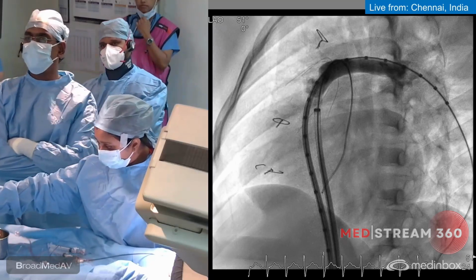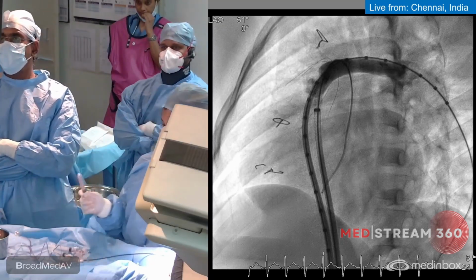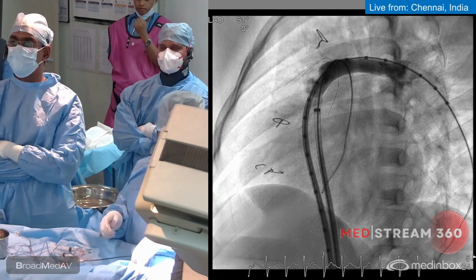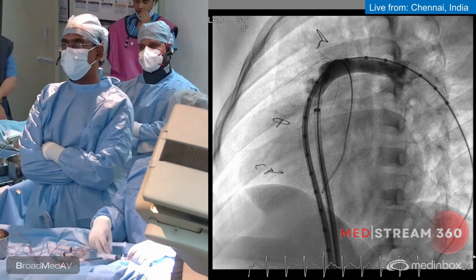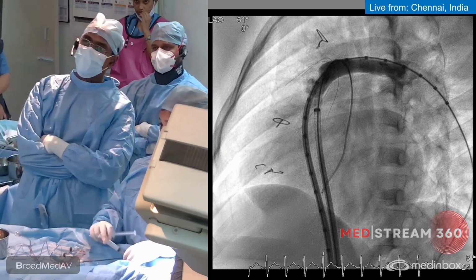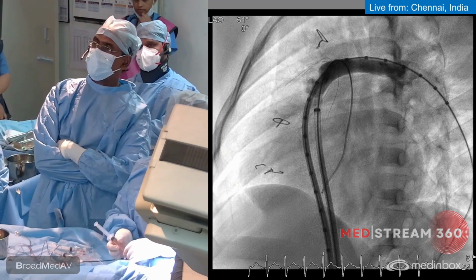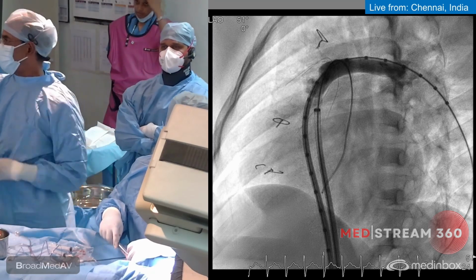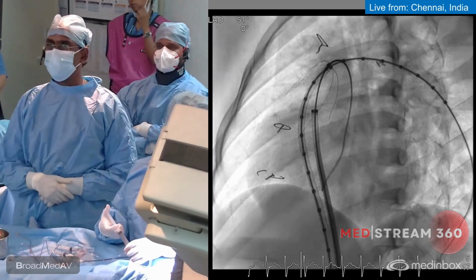Can you freeze it? Okay. I think we have a reasonably good quality image. It looks like the left pulmonary artery may need an even longer stent. It may need almost like 4 centimeters. Let's make some measurements.